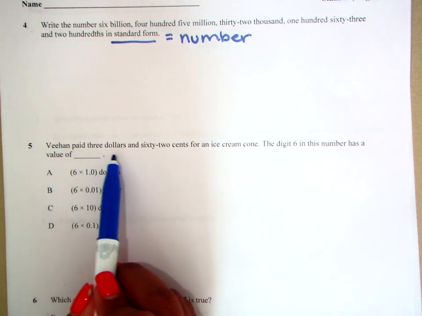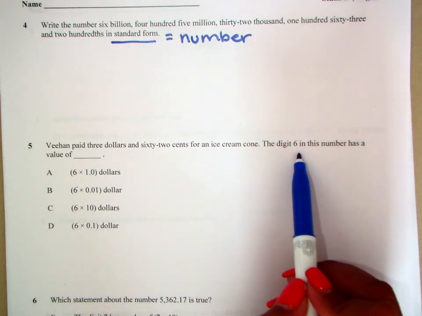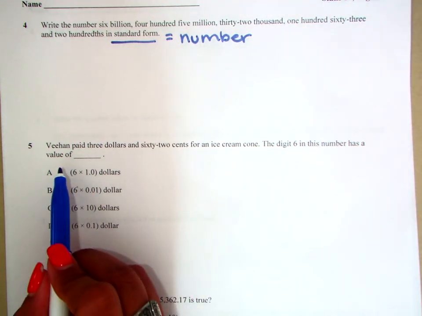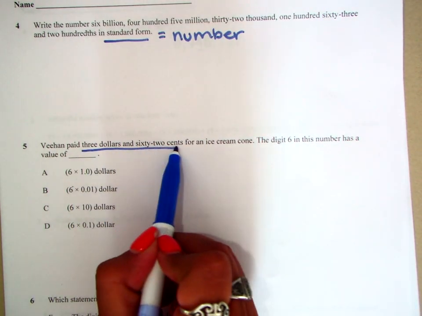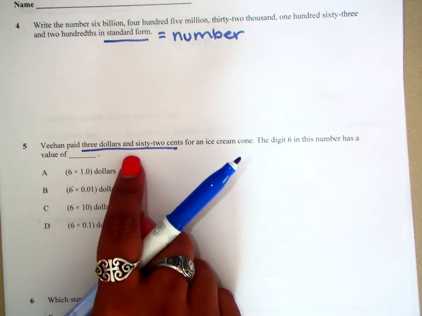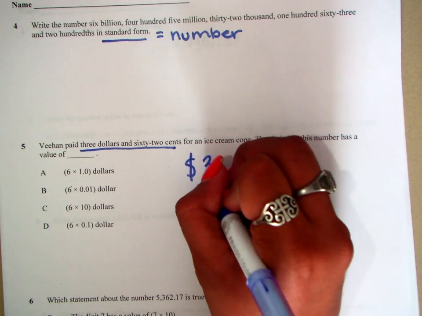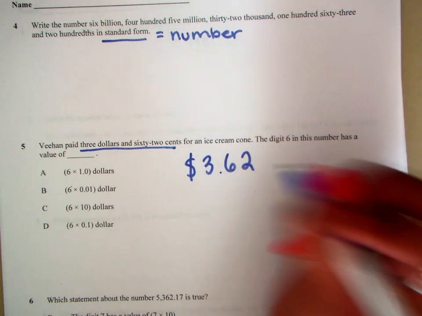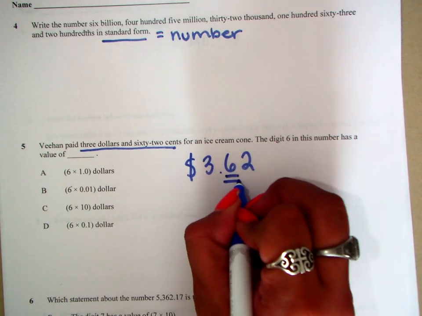Vihan paid $3.62 for an ice cream cone. The digit 6 in this number has a value of what? Again, this is in what type of form? This is in word form. It would be helpful to write it in standard form. So I am going to go ahead and write this, $3.62. The digit 6 in this number has a value of what? Well, this is the 6 I'm looking for.